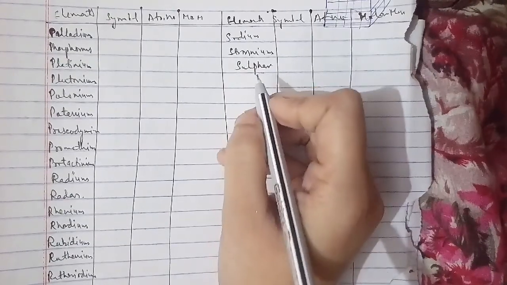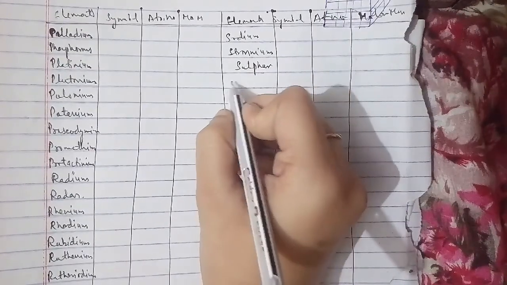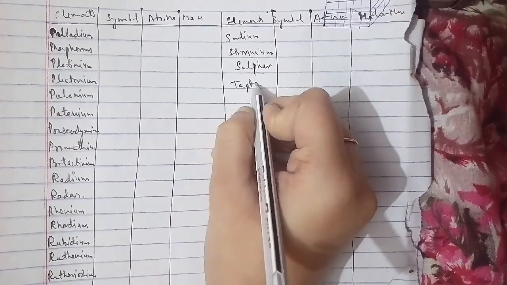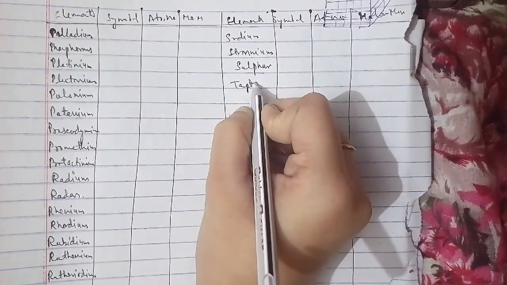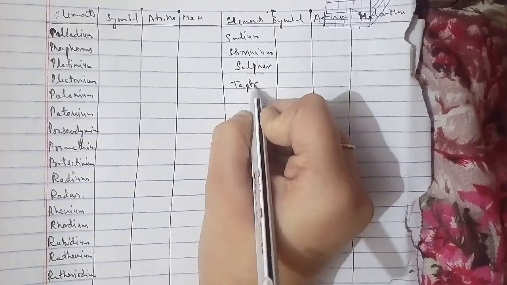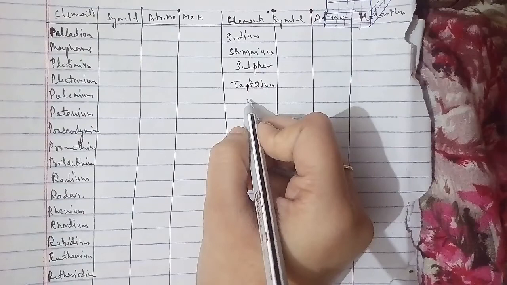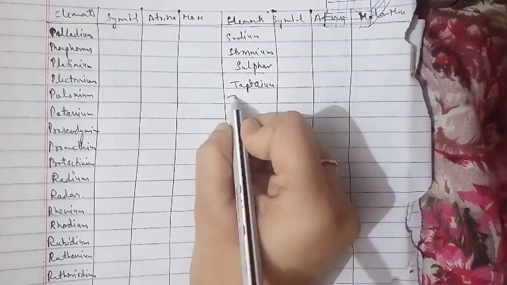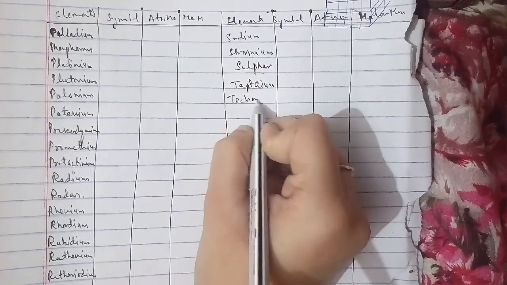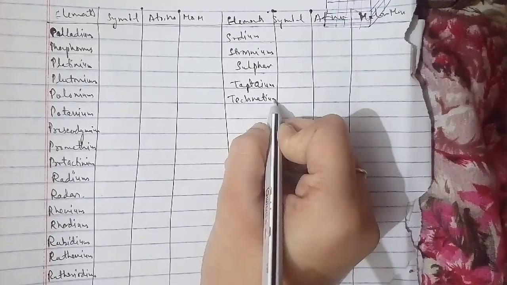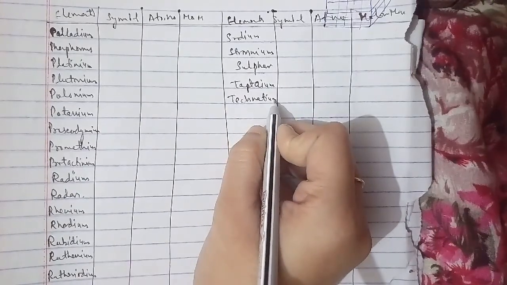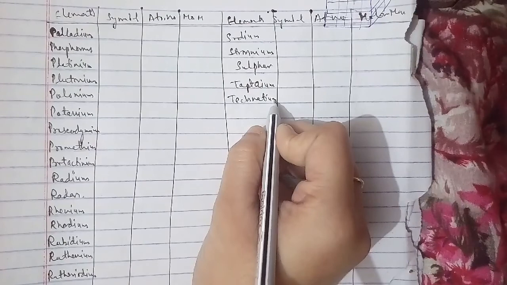After vanadium, we have xenon. Then we have ytterbium. And after ytterbium, we have yttrium. Then after yttrium, we have zinc. After zinc, we have zirconium.